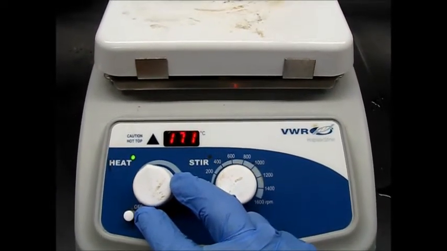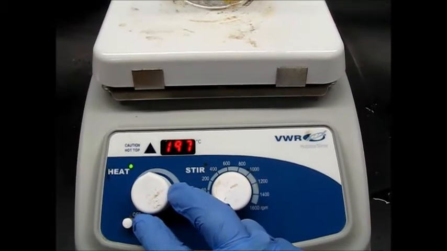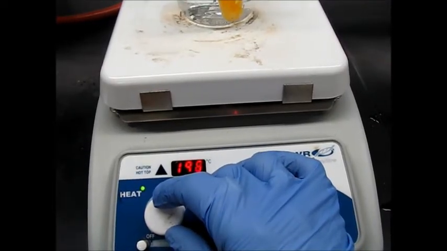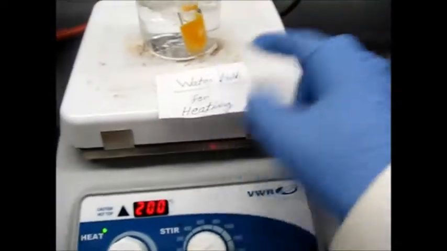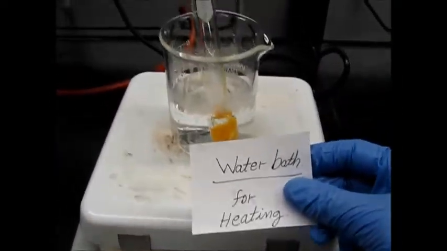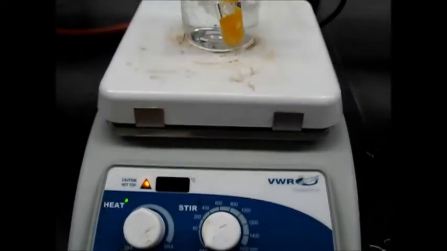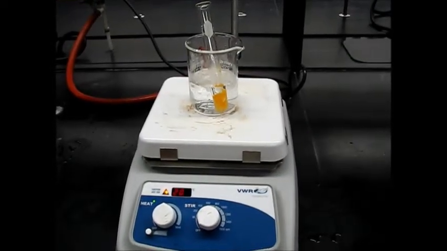Probably I will set 200 degrees first, and we'll see after some time how far it is going. Basically this is the water bath for heating. So we need almost 100 degrees Celsius. So we'll come back after some time to see how my reaction is heating.